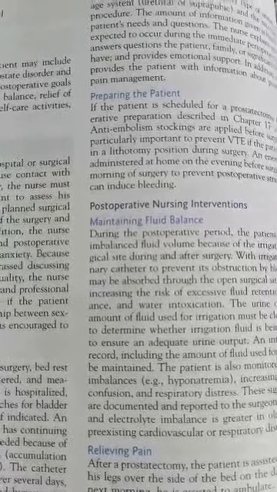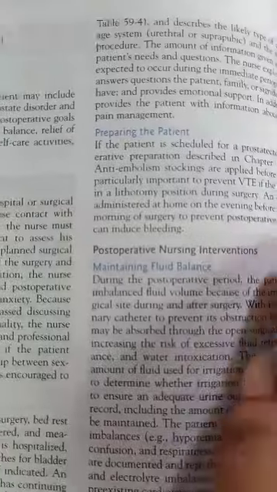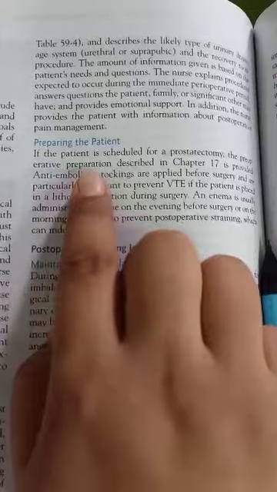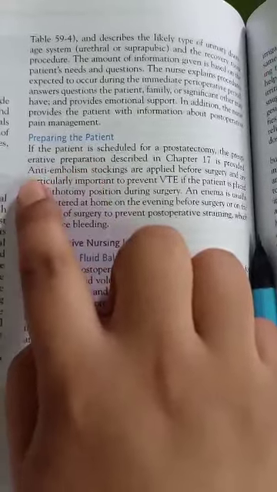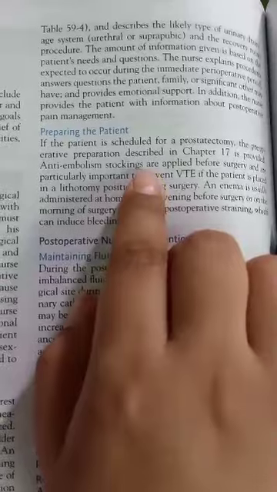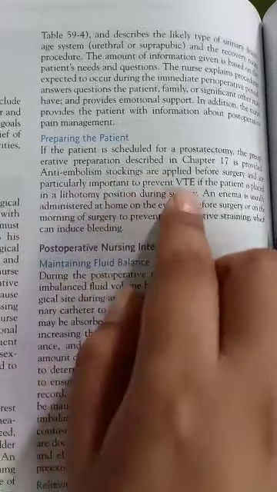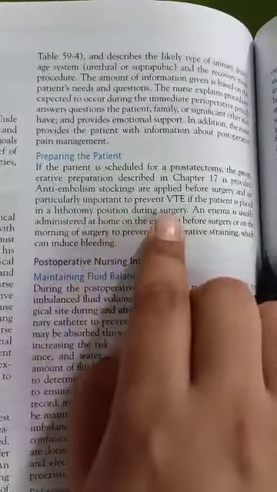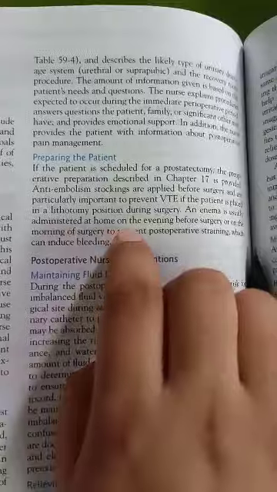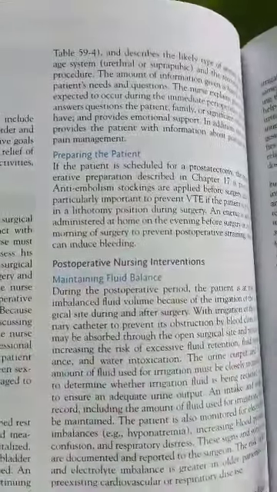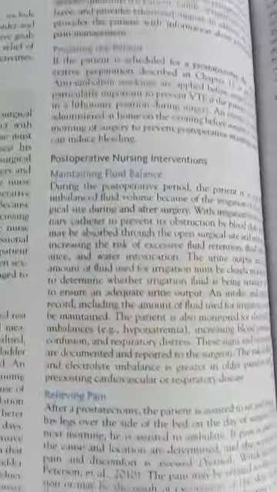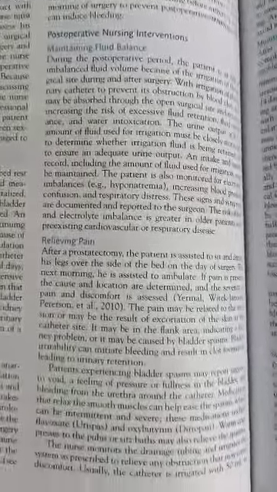Okay, the last one is preparing the patient. If the patient is scheduled for prostatectomy, the preoperative preparation must be done. Anti-embolism stockings are applied before surgery and are particularly important to prevent PE if the patient is placed in lithotomy position during surgery. An enema is usually administered at home in the evening before surgery or in the morning of the surgery to prevent postoperative straining, which can induce bleeding. Okay, so the next one we have is postoperative nursing intervention.